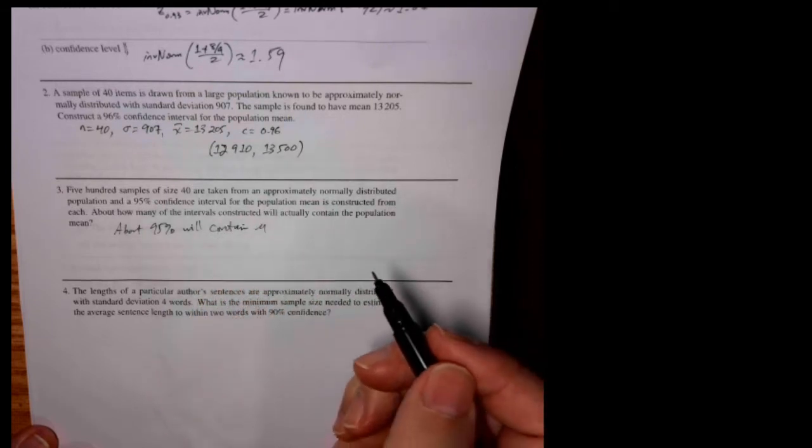Well, what a 95% confidence interval means is that if you take a whole lot of samples and you construct a 95% confidence interval about each one, about 95% of those intervals will contain the population mean, mu.